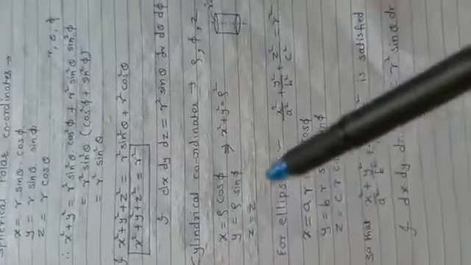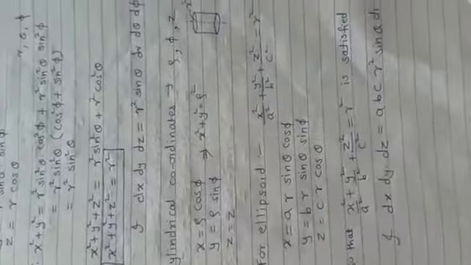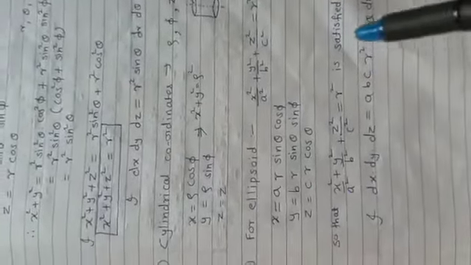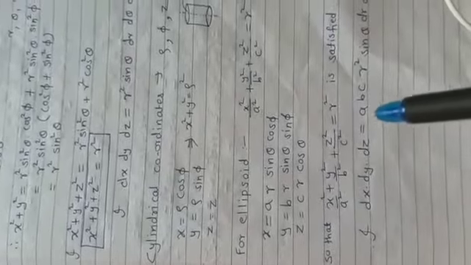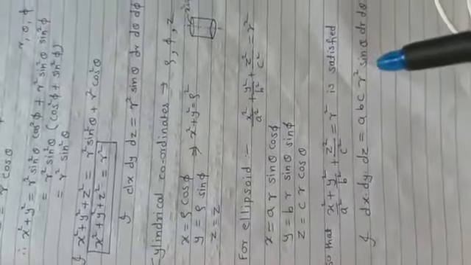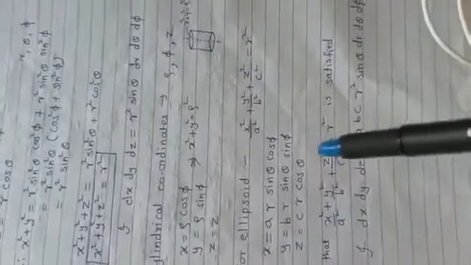So we get the coordinates for this ellipsoid so that this equation gets satisfied, and dx dy dz will be abc r square sin theta dr d theta d phi. Again, by using the Jacobian concept, we can prove this relation for the ellipsoid.